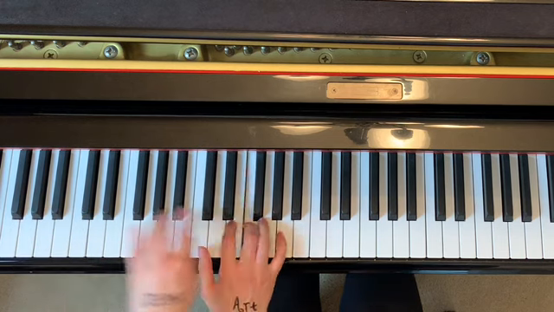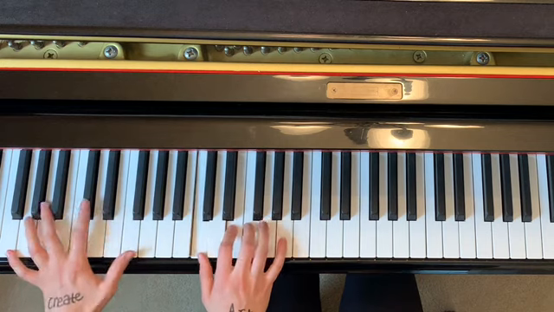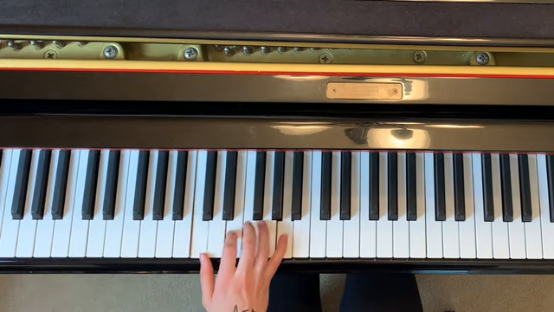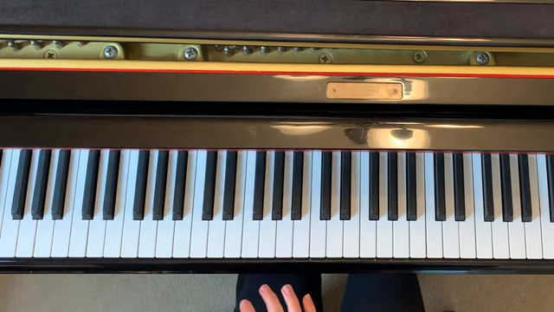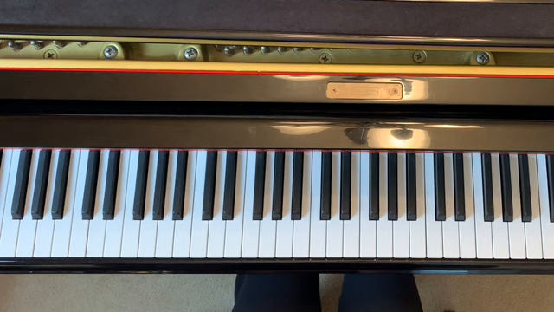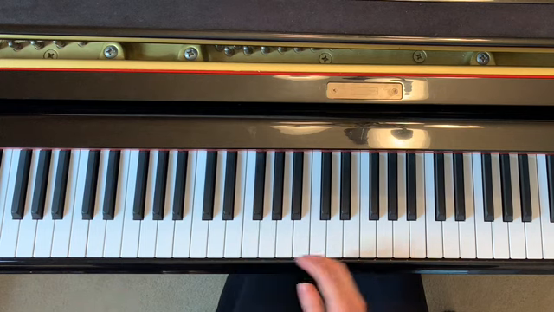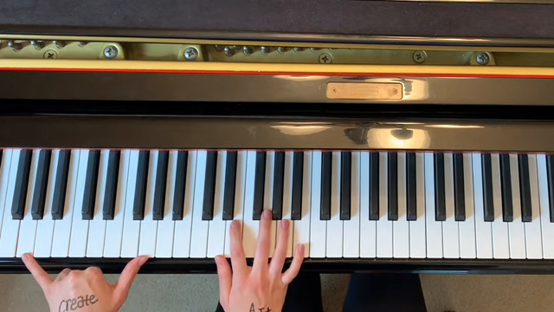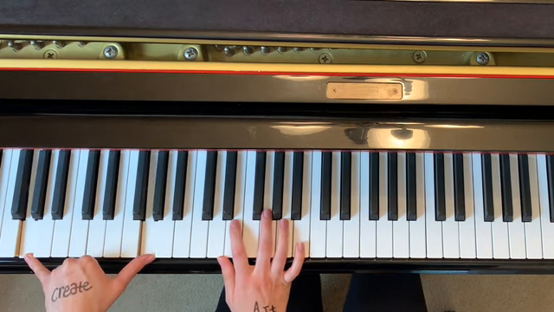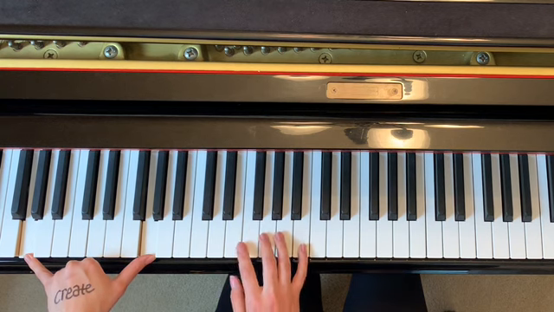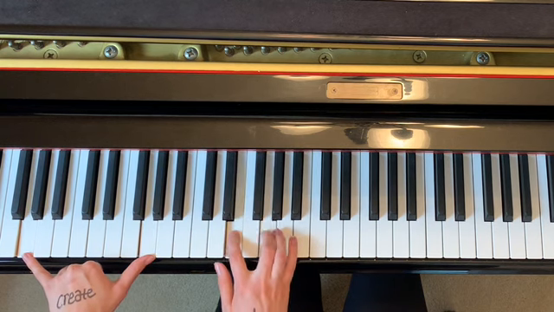Full speed, it's a little bit of a weird timing, so feel free to just practice that before we move on to the next section. So then we do the same pattern, just different keys. So then in your left hand you move up to G, and in your right hand you go B, G, E, D.